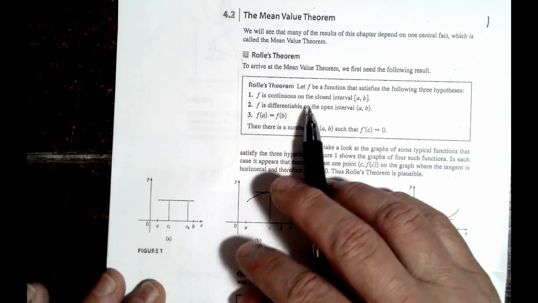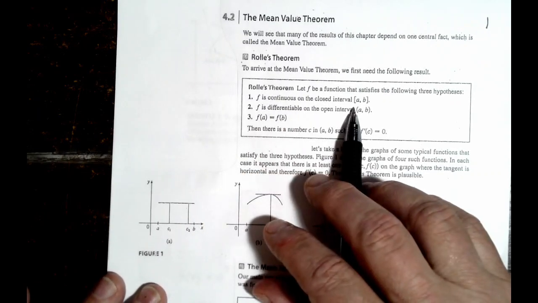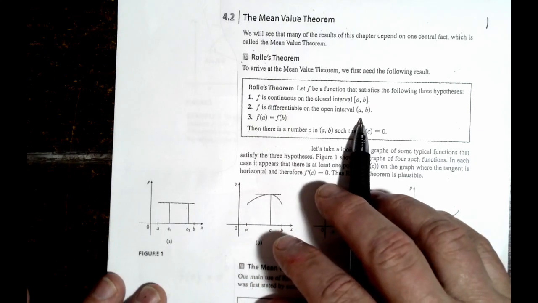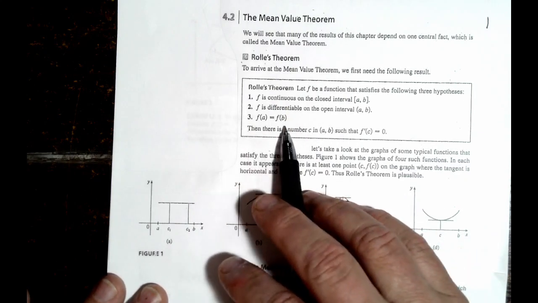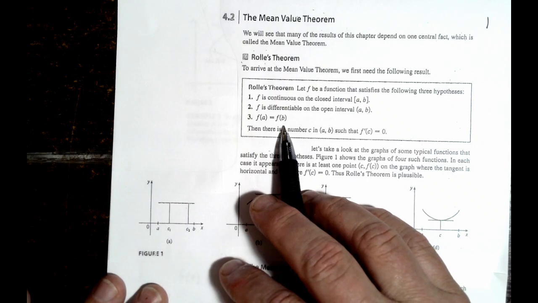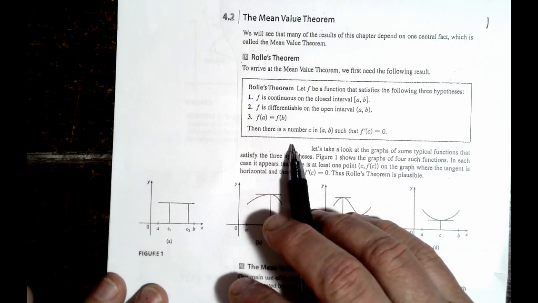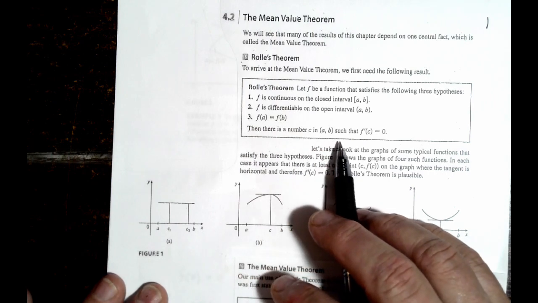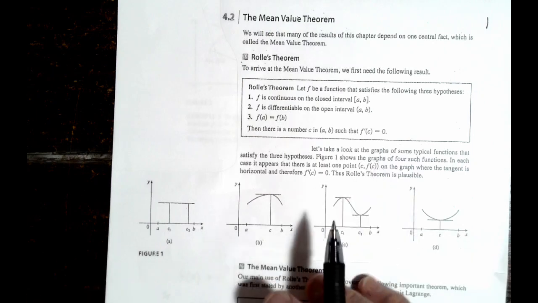Rolle's theorem says let f be a function, let f be continuous on the closed interval, then also let f be differentiable on the open interval, and also f of each endpoint have to be equal. Then the theorem says that there's a number c in between a and b, or contained in a and b, such that f prime of c equals 0.